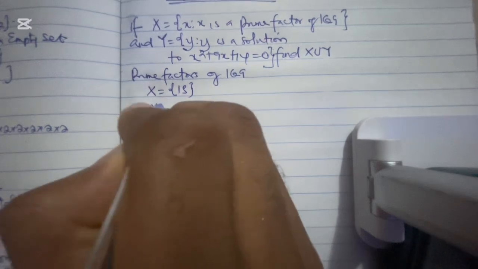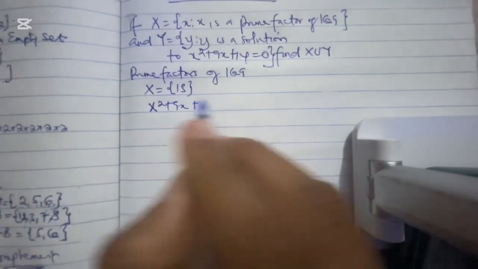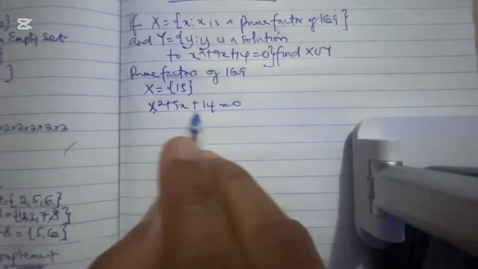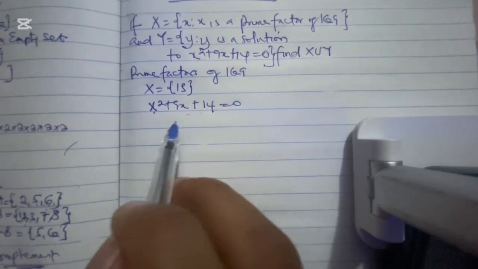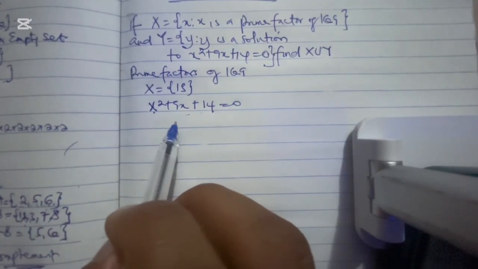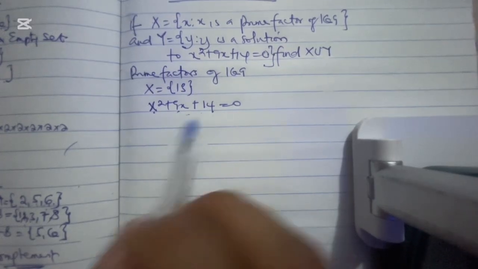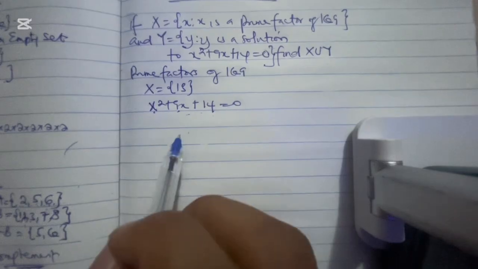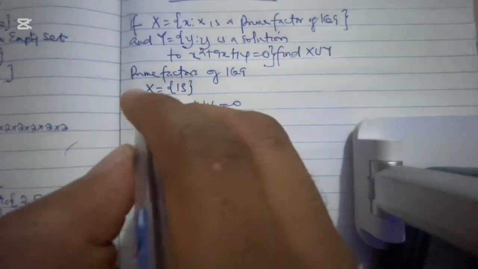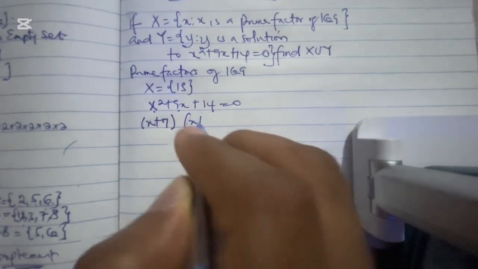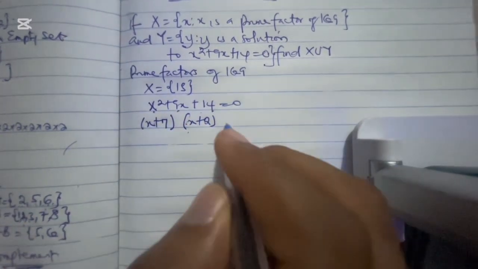Now the quadratic equation is x squared plus 9x plus 14 equal to 0. So now if you look at this, you want to solve this quadratic equation. Of course, you look for two values that when you add will give you 9, and when you multiply will give you 14, and those two values are plus 7 and plus 2. So to factorize, you get (x plus 7)(x plus 2) equal to 0.